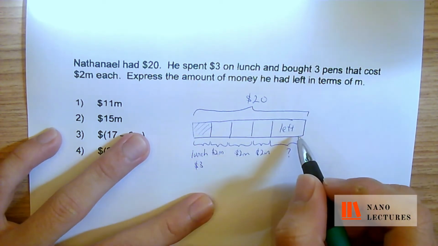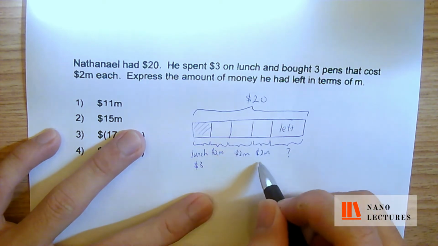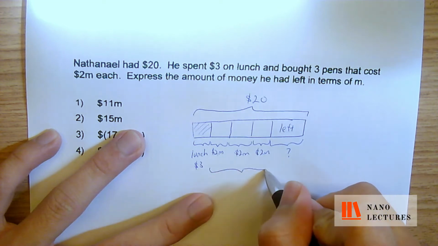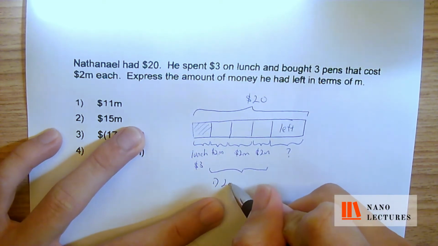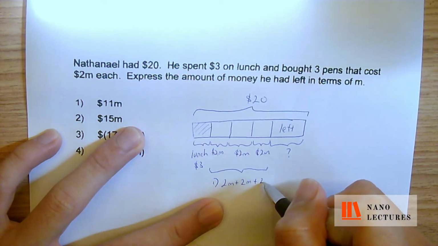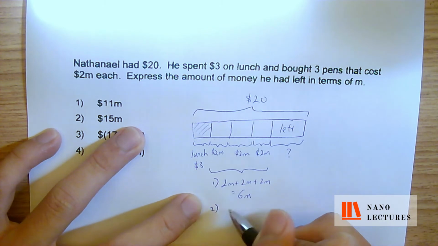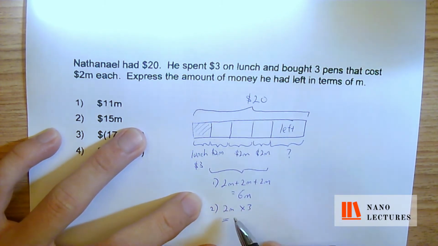Now, out of $20, he spent $3 on lunch. Then he spent on 3 pens, which cost $2M each. Over here, the first step you need to do is to find out the total cost of all the pens. So this one, method 1, 2M plus 2M plus 2M. Naturally, that will give us 6M. Method 2, 2M times 3.